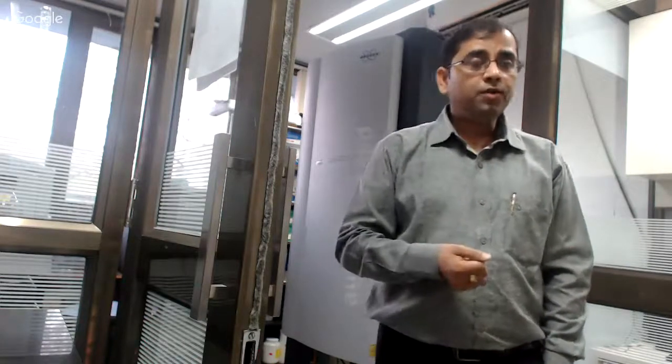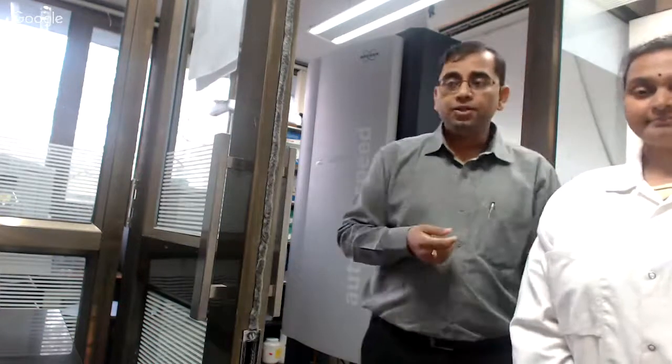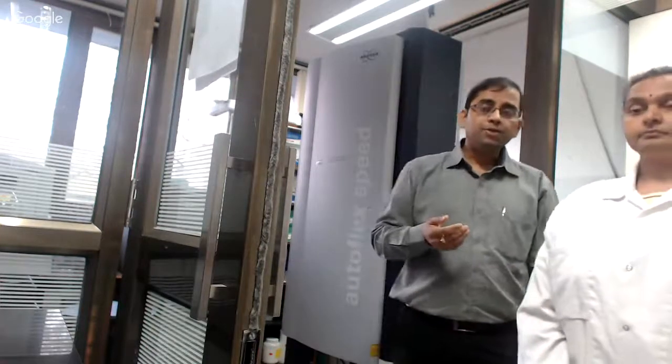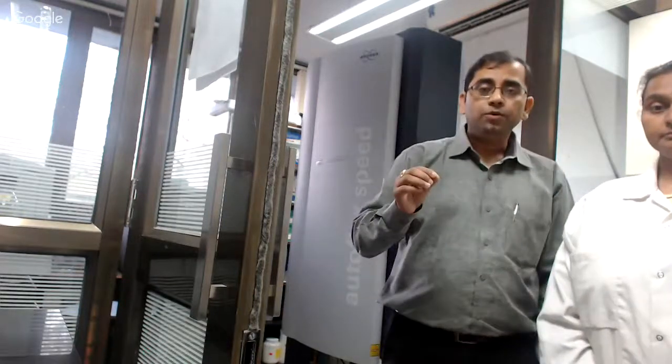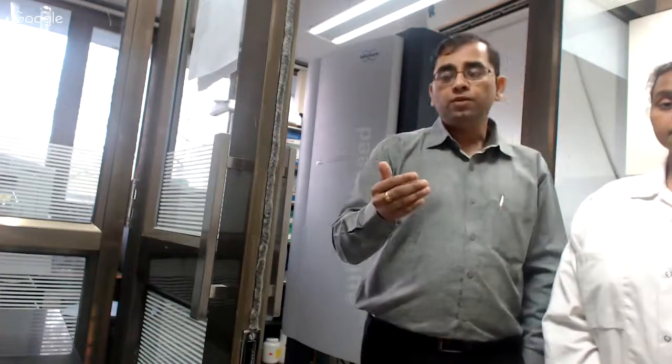So let me introduce with me one of the research associates, Dr. Aishwarya Rao. Dr. Aishwarya Rao is an application scientist. She is working on handling MALDI-TOF based applications at IIT Bombay. She's going to talk to you in much more detail about some of the basics of MALDI-TOF, and then she is going to walk you through one of the demonstration sessions.